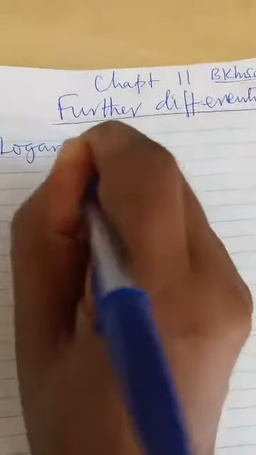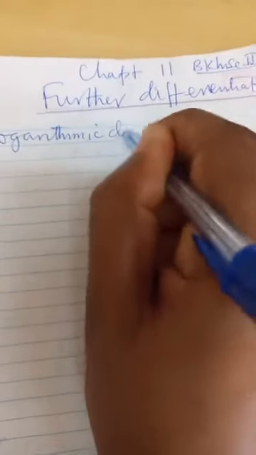Otherwise, I want us to deliberate this lesson of close to 1 hour to look at this and any other additional concepts that we may need to look at. So we will begin by looking at what we call logarithmic differentiation.